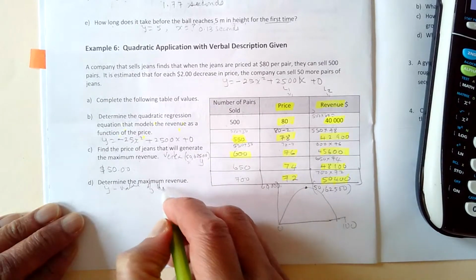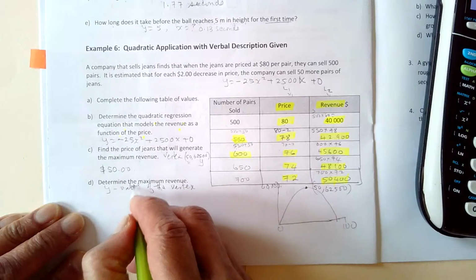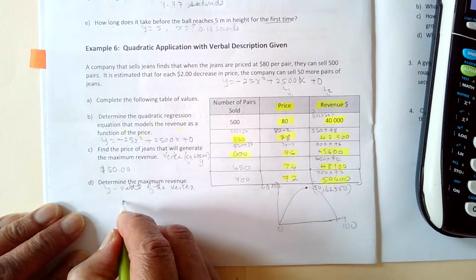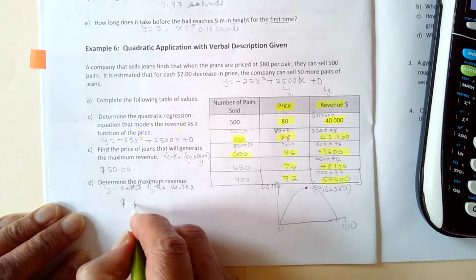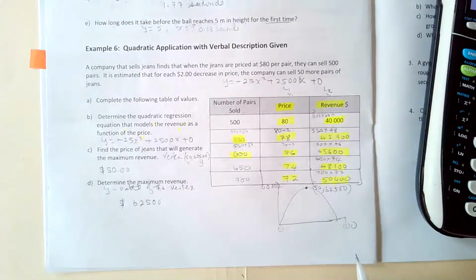That's why the vertex is so critical. So the answer would be 62,500.